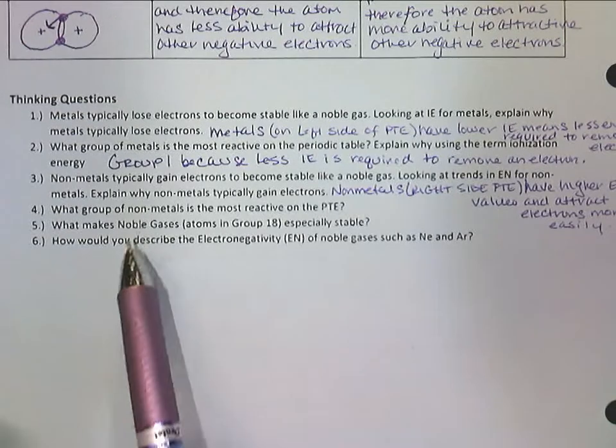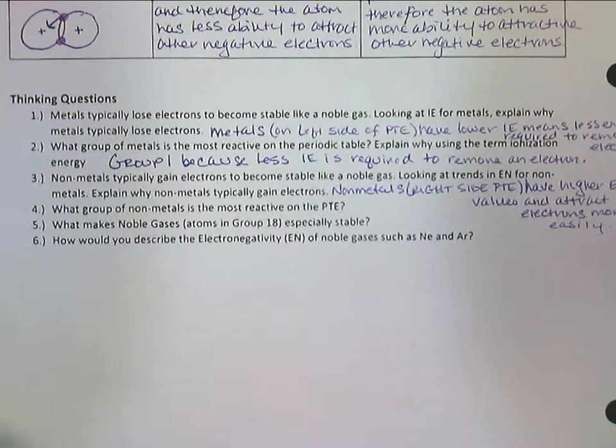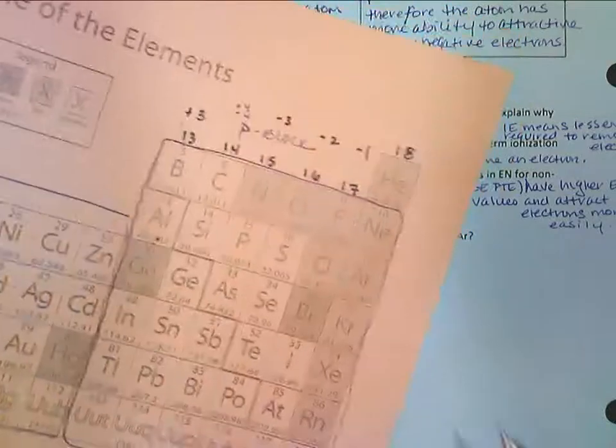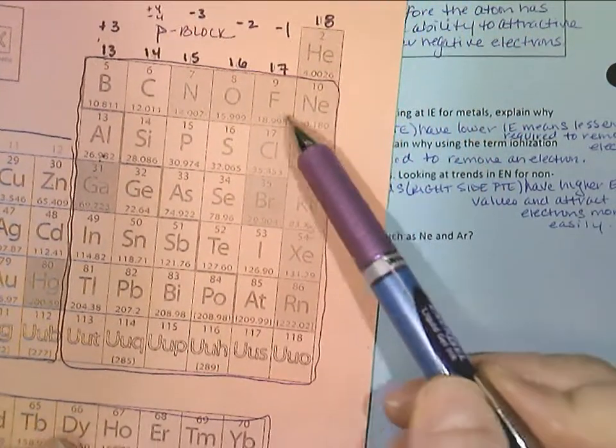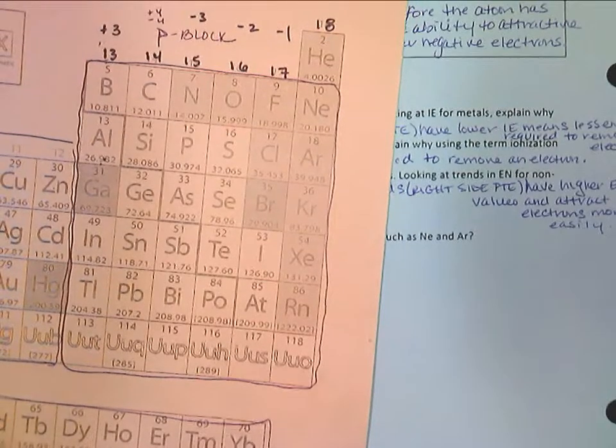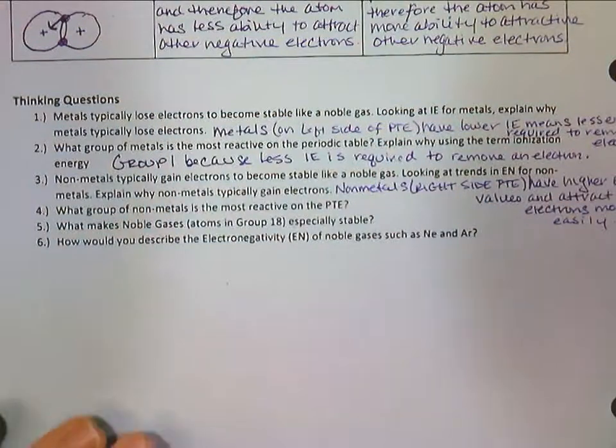What group of nonmetals is the most reactive on the PTE? Well, group 17, because they only have one electron to gain in order to be stable like the noble gas, so group 17.